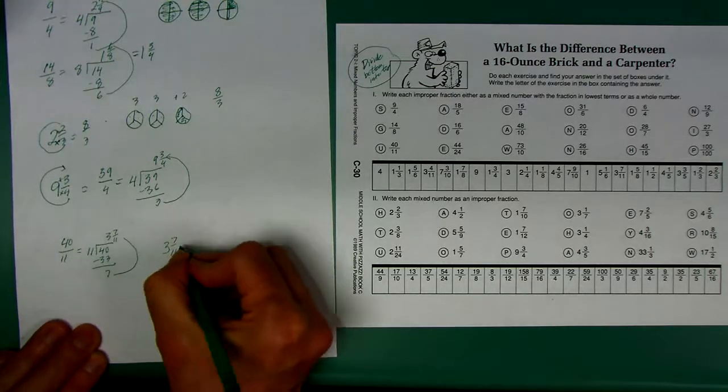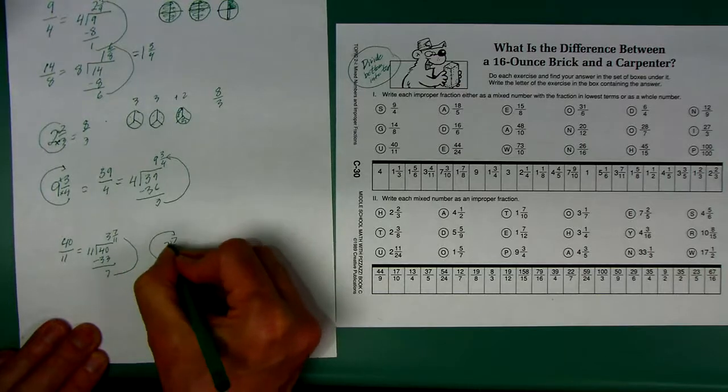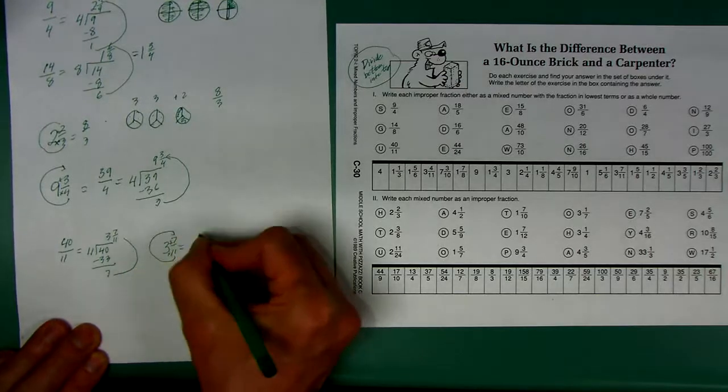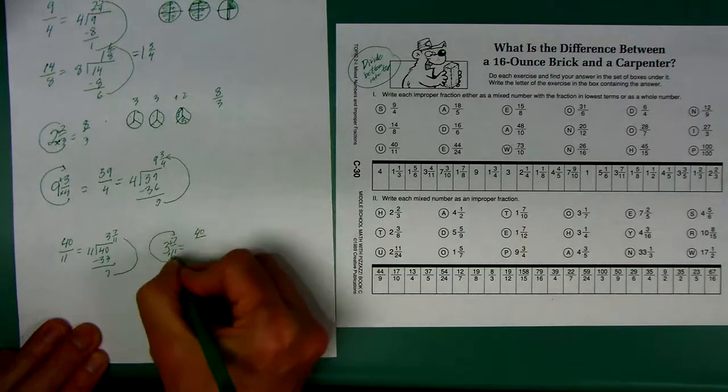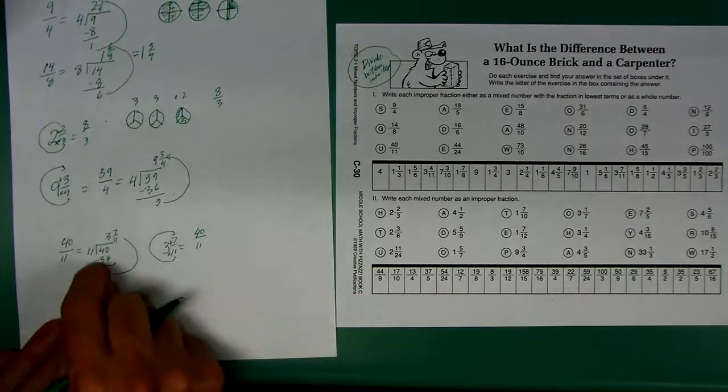You want to double check your work and get more practice. C method, right? 11 times 3 is 33. Plus 7 more is 40. Over what? Same thing as I started with. Look at that. Okay, you got that?